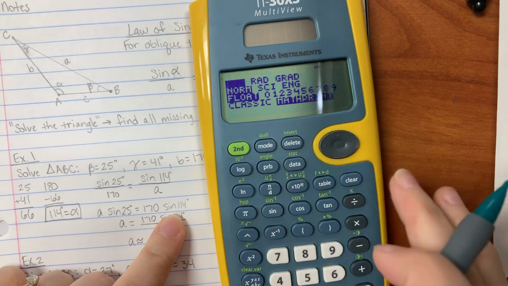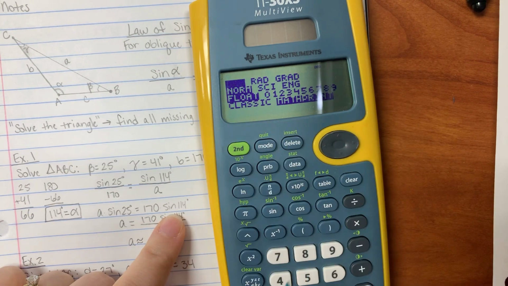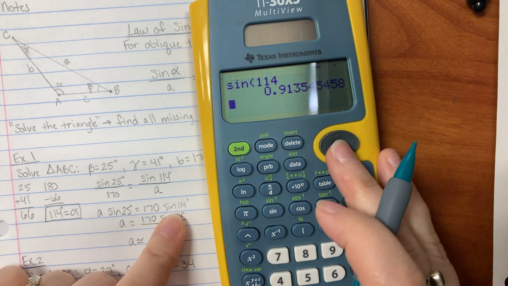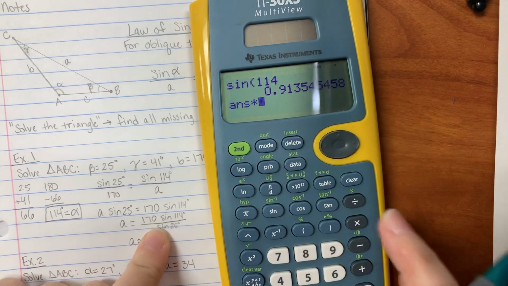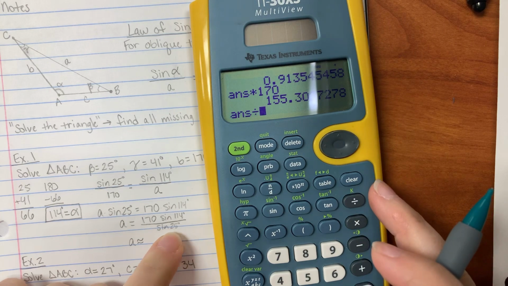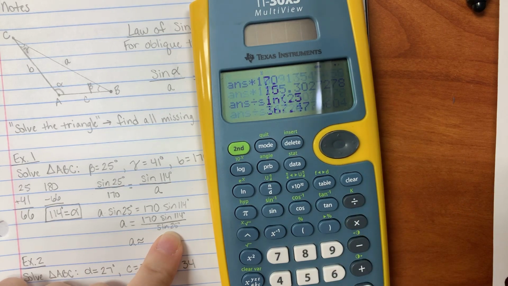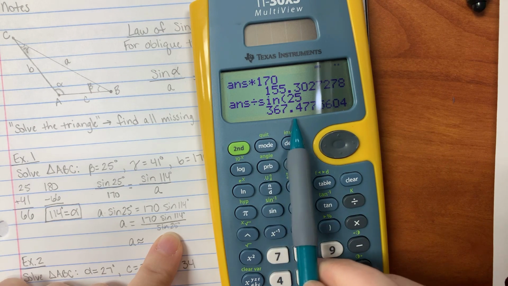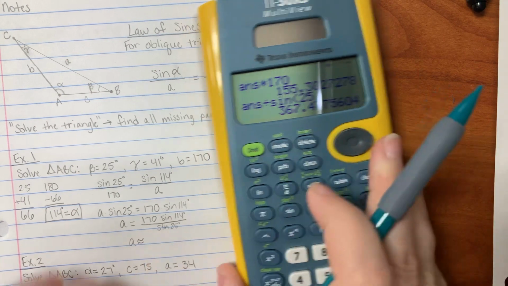Something I should have done was make sure I'm in degree mode, which I am. So the sine of 114 is that, and then I'm going to take that times my 170, and then divide that by the sine of 25. Okay, so I'm getting 367.48.